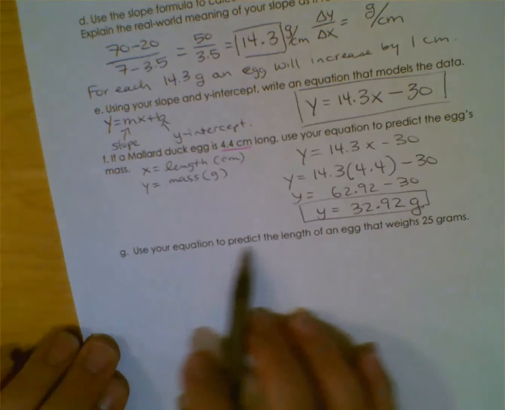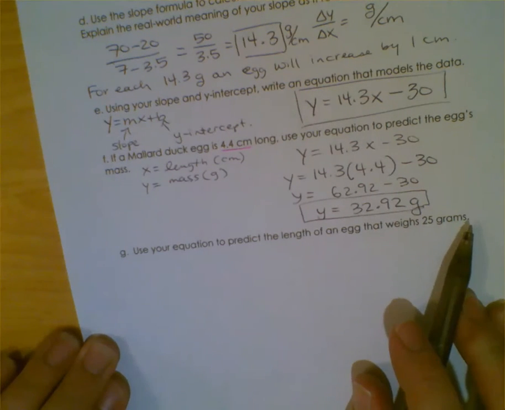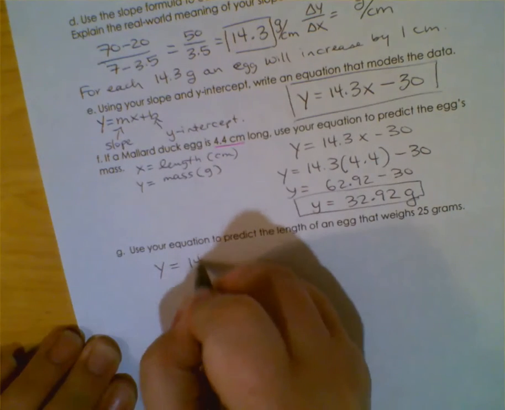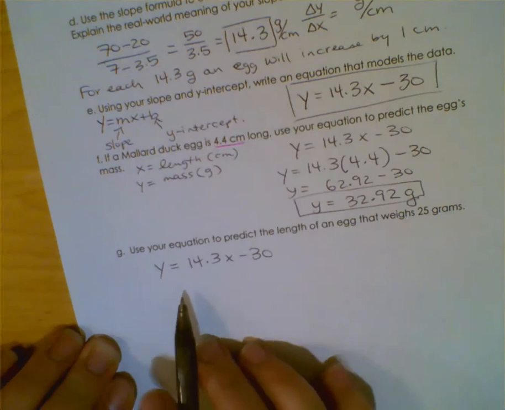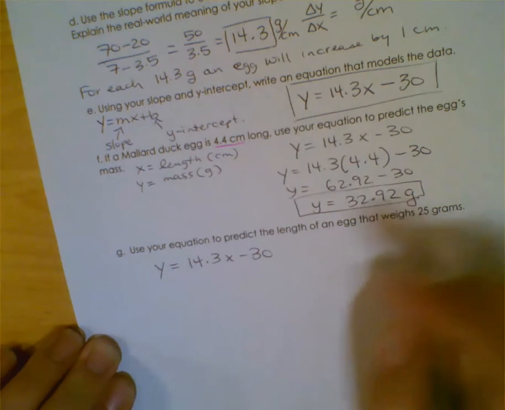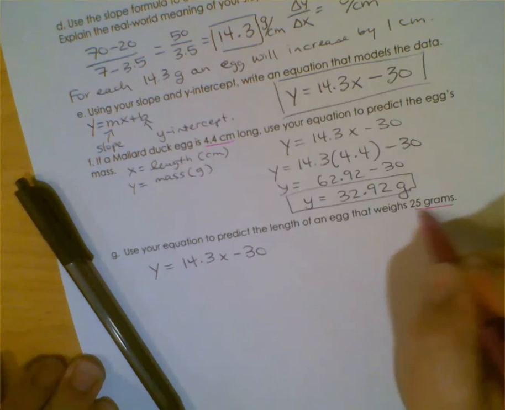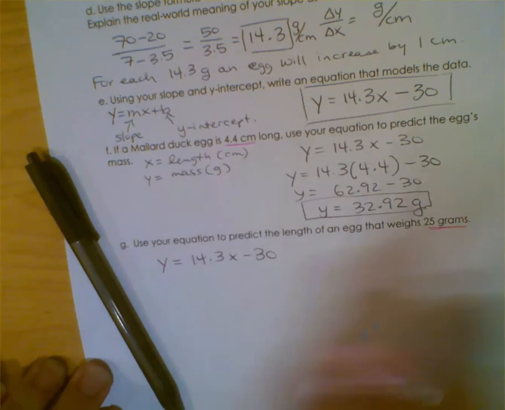Use your equation to predict the length of an egg that weighs 25 grams. So again, I'm using that equation I wrote. Y equals 14.3x minus 30. And this time I have grams, given 25 grams. Going back, y is the grams, it's the mass.